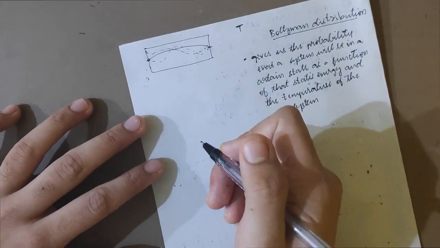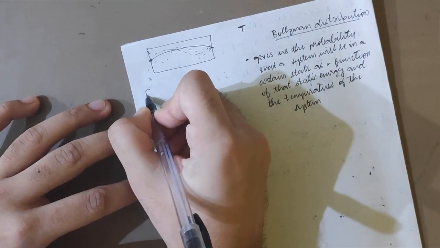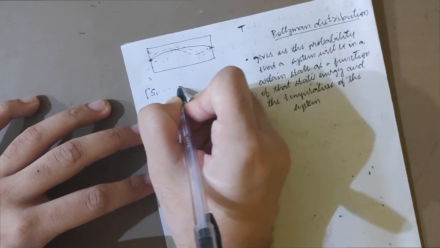To give a better analogy, say you have a discrete set of states available, that is S1 to Sn.